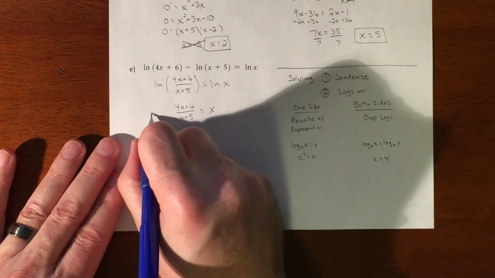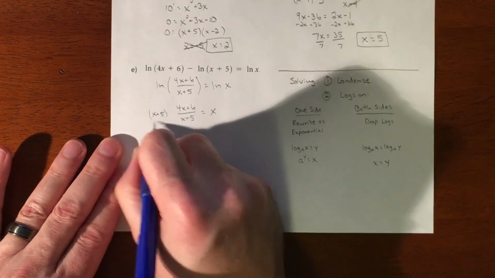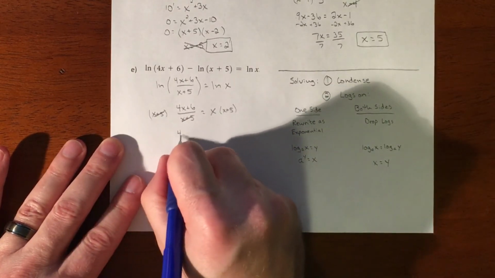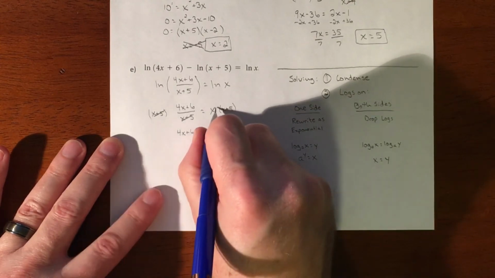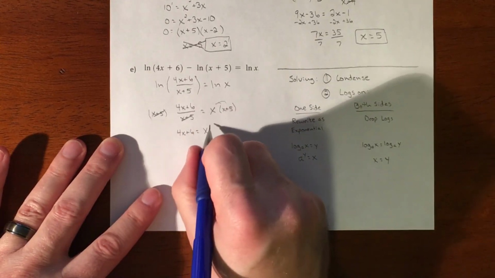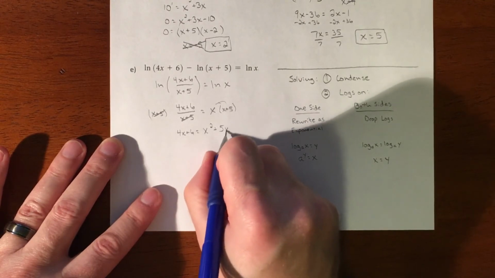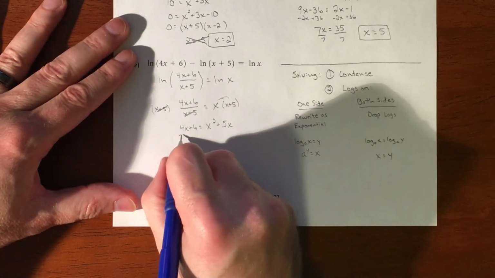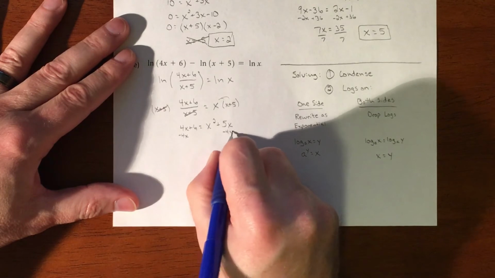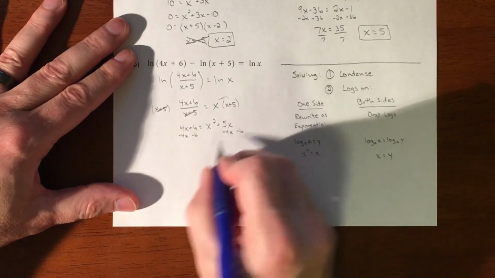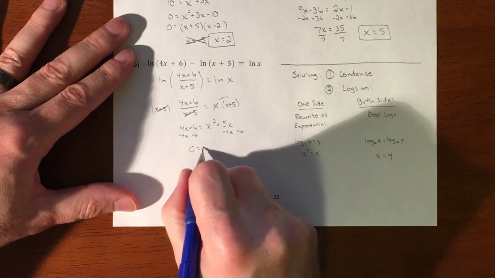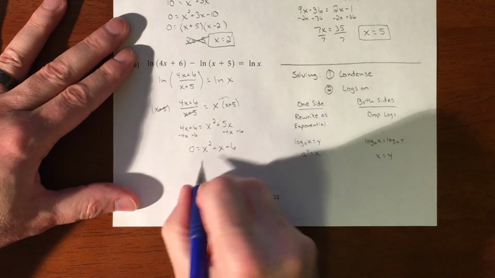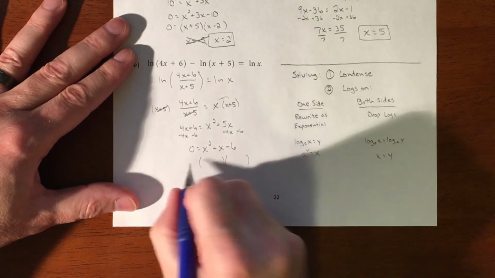So same as before, we're going to try and clear out our fraction. Multiply by x plus 5. Clears that out. So you got 4x plus 6 equaling, we'll distribute that in, x squared plus 5x. And we have ourselves a quadratic, so we'll subtract our 4x over, and we'll subtract 6. So we have x squared plus x minus 6, which hopefully is factorable.